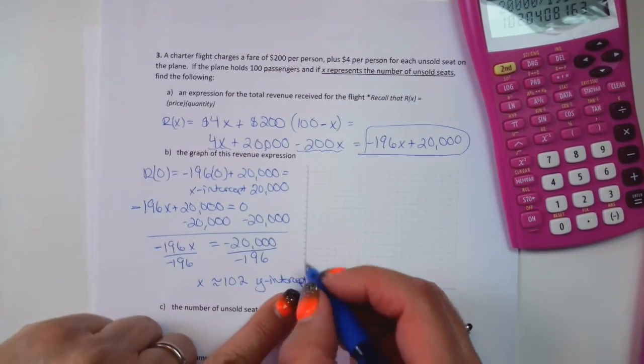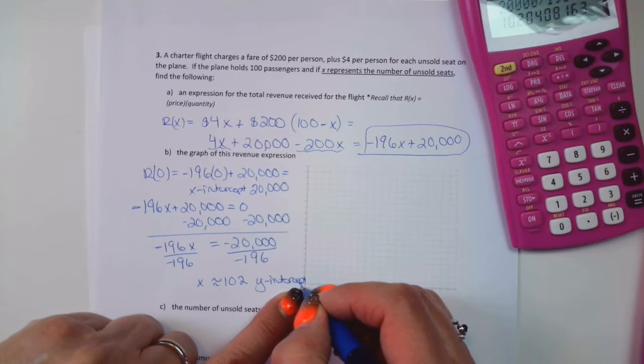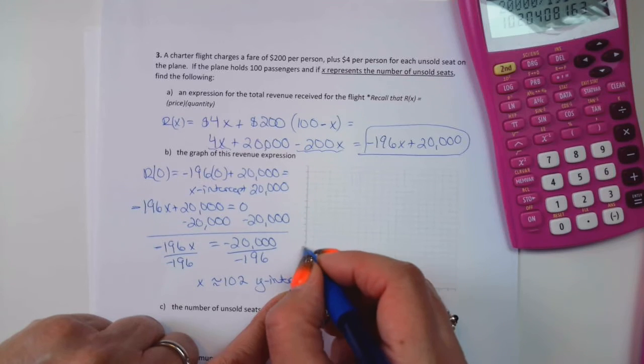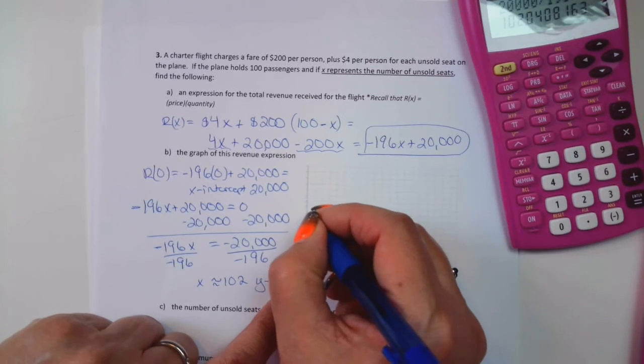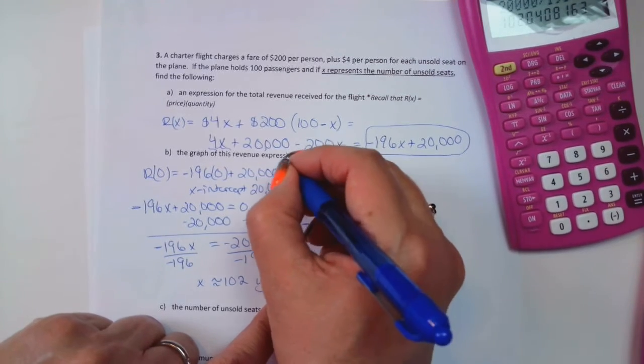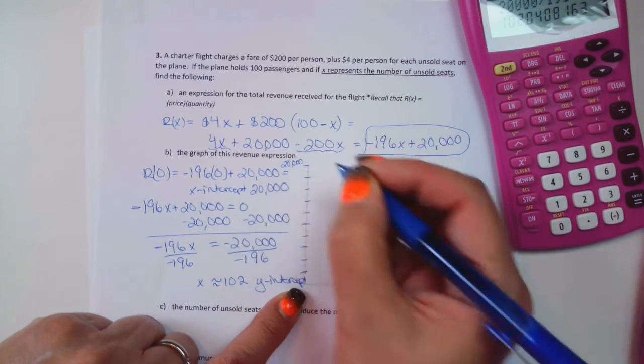So, okay. So if we start looking at this, if we go 2,000, 4,000, 6,000, 8,000, 10,000, 12, 14, 16, 18, 20, yeah. So 20,000 is up here.